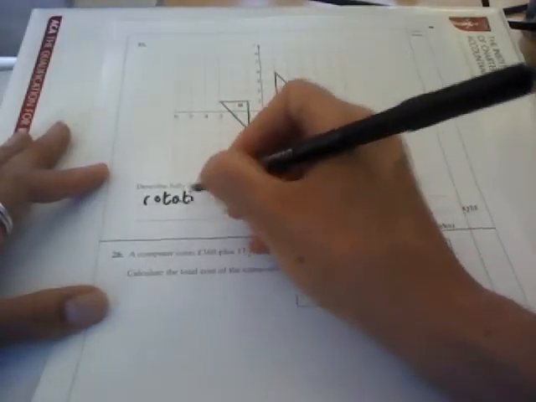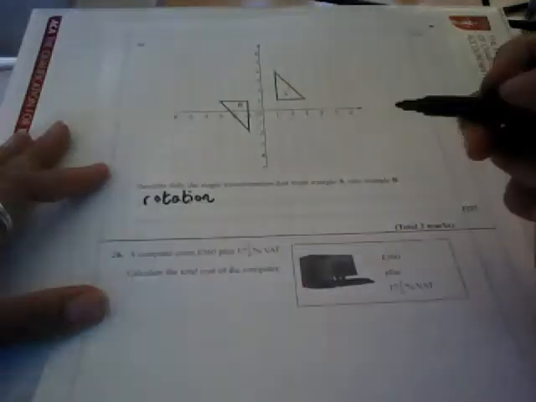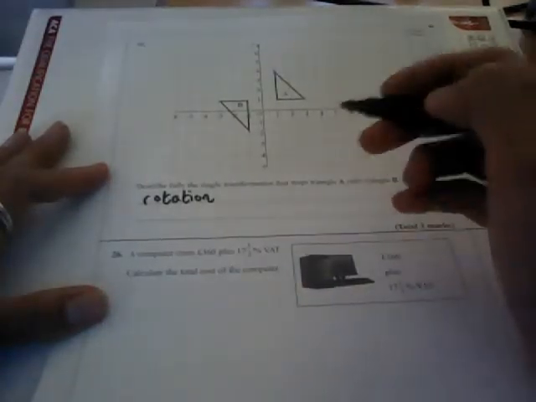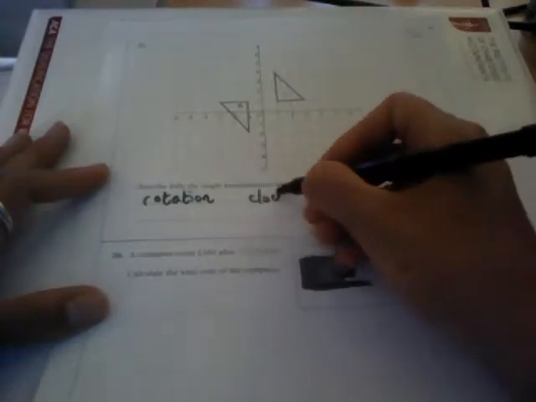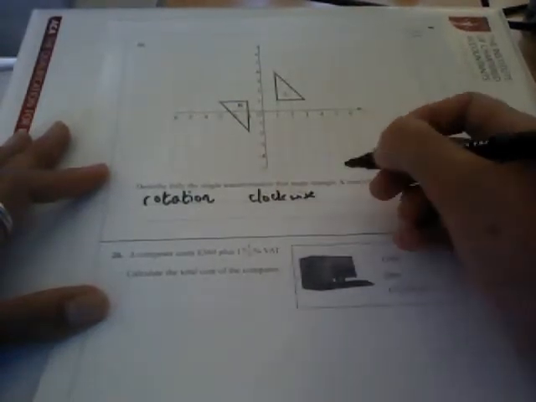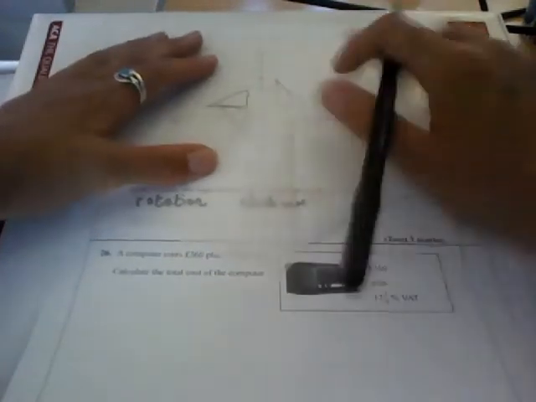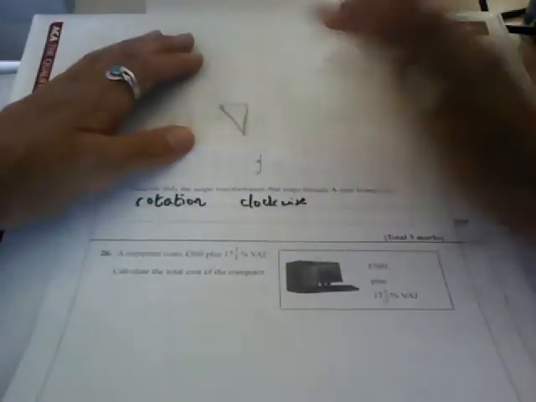So there's 3 marks here. One is for saying rotation. The other one is for saying clockwise or anti-clockwise. And actually for this one it doesn't matter whether you've said clockwise or anti-clockwise, because I have to give an angle as well. So I would try this with tracing paper. I've drawn it. Is it a 90? No, it's not. Is it a 180? Yes, it is. So I'm going to say 180.